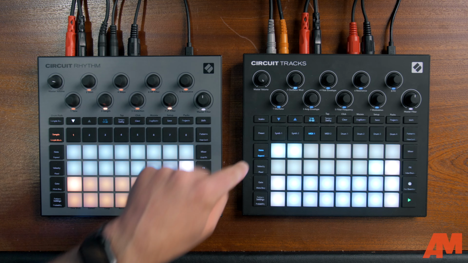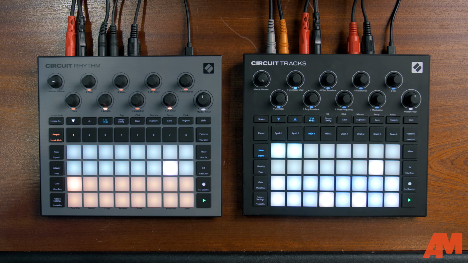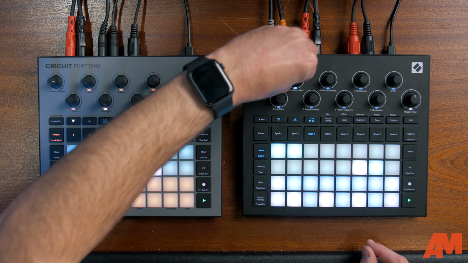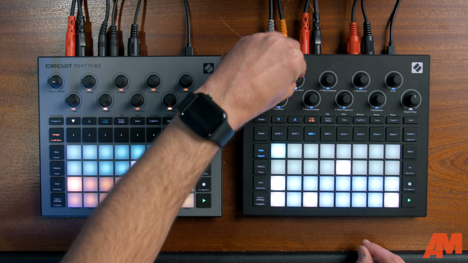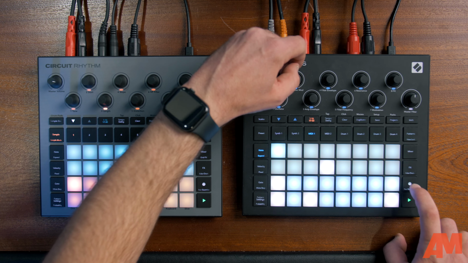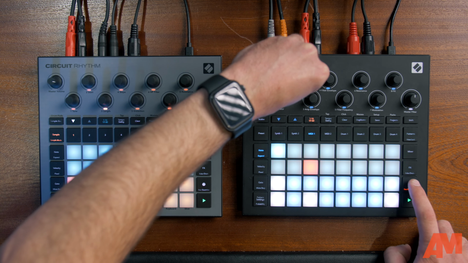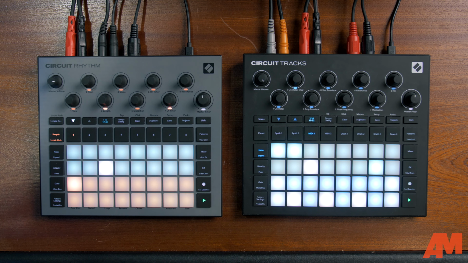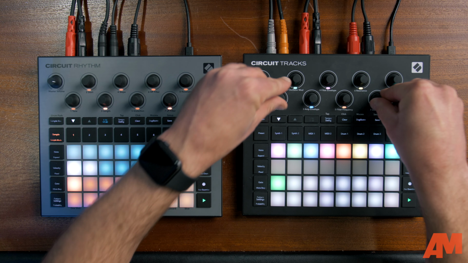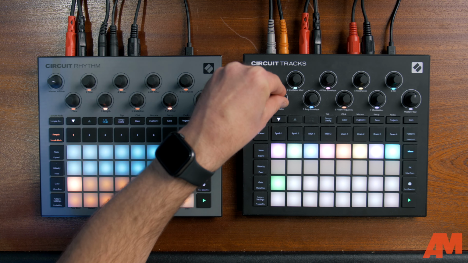Now, one thing that's really cool with these MIDI tracks is I can use the encoders to control the synth that I'm sequencing. So let's play with this oscillator mod here. I'm going to record that automation in. I'm going to go to my mixer now, kind of even this out a little bit. There we go. Now you can hear that synth part coming through.